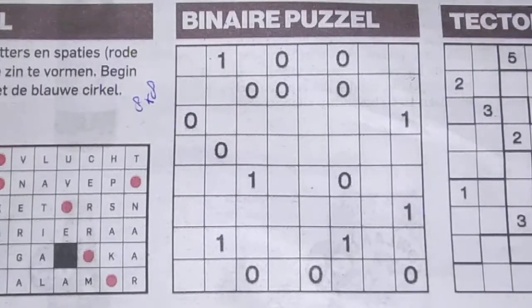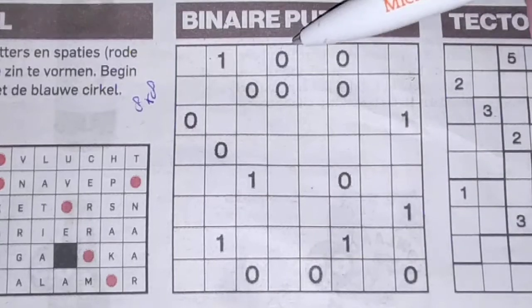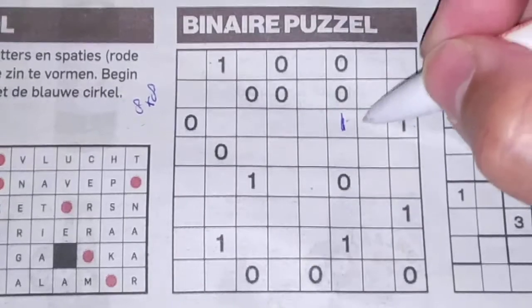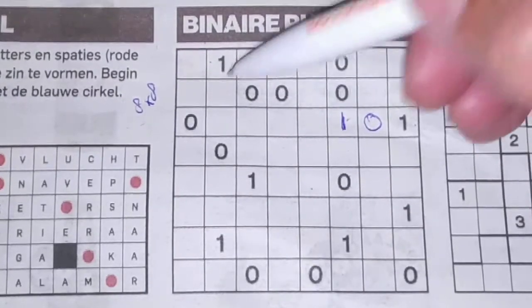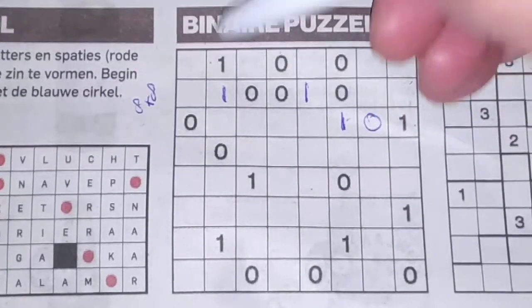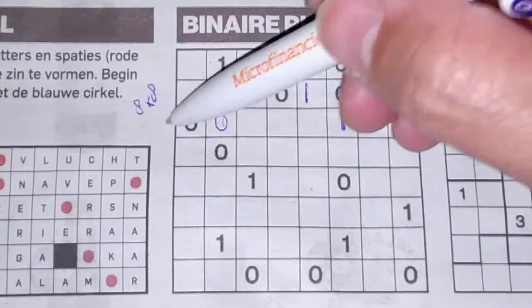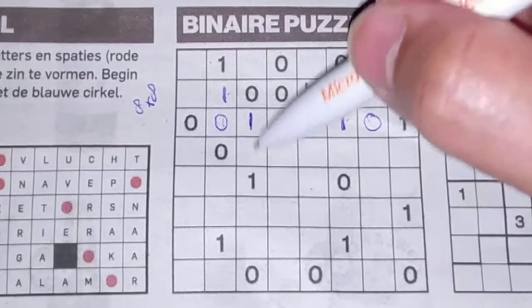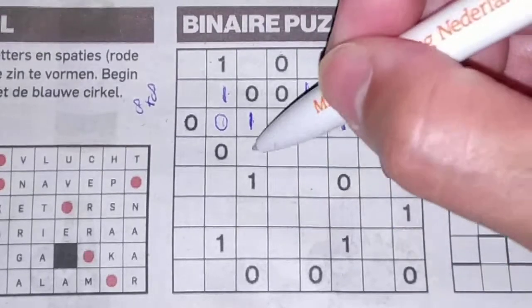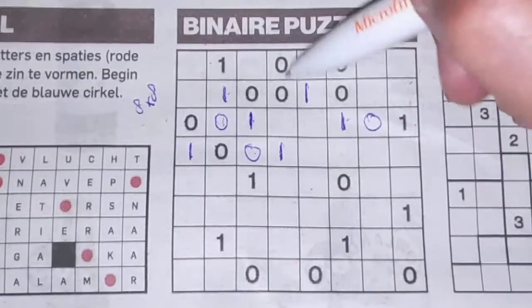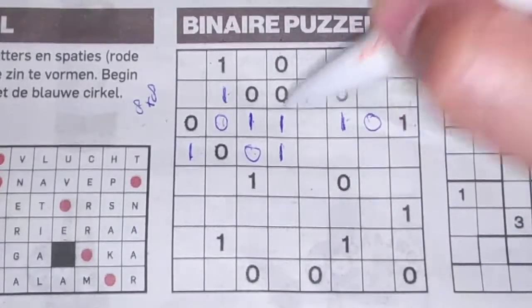So let's get started. Double O here, one there, one. Between two ones comes an O. Double O here, one there, one. Double one here, and O there, and O. Double O here, one there, one. Between two ones comes an O. Double O here, one there, one.